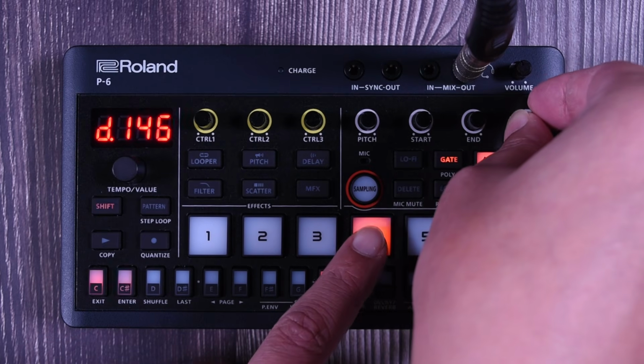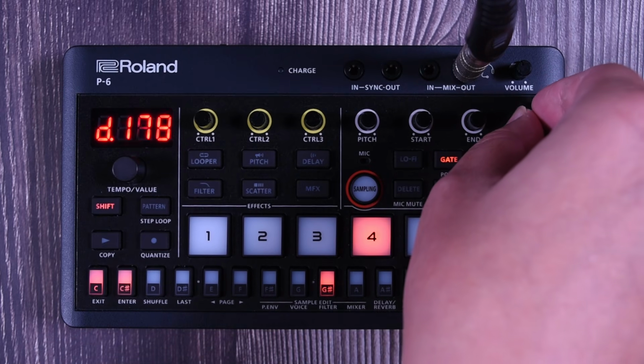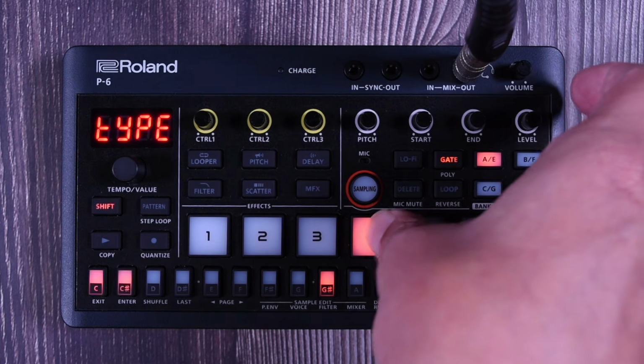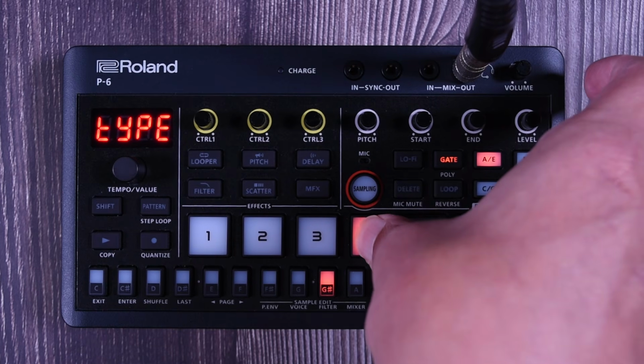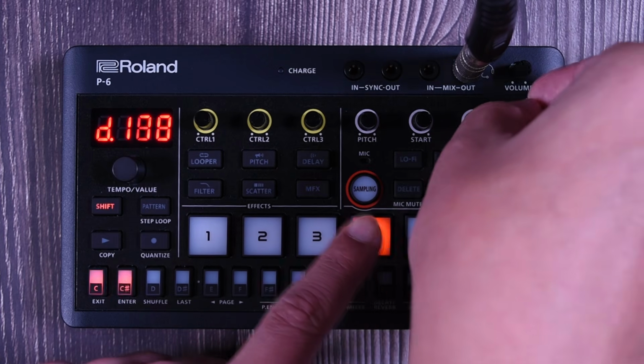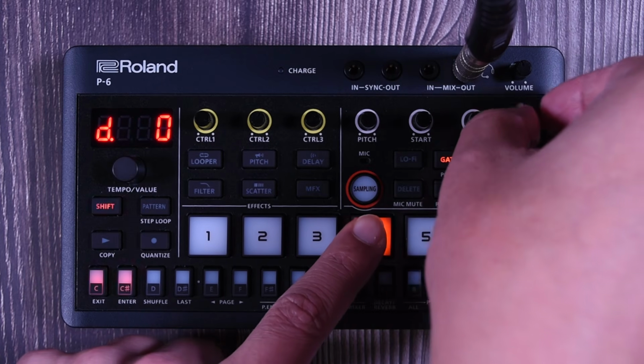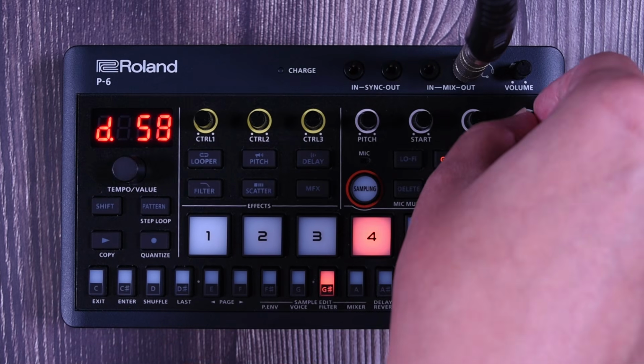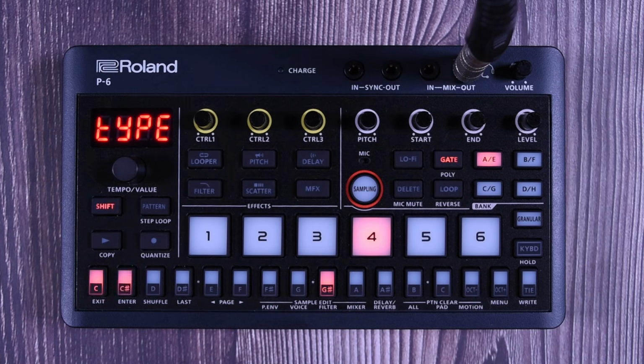Now then you have the D, and the D is going to be the depth. If I go all the way up, we are modulating the cutoff with an envelope. If I go all the way down, there's no modulation going on. So what can we use to modulate the cutoff? Well, we usually use an envelope.